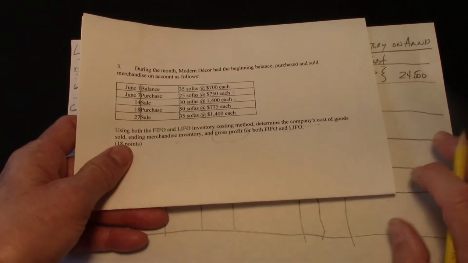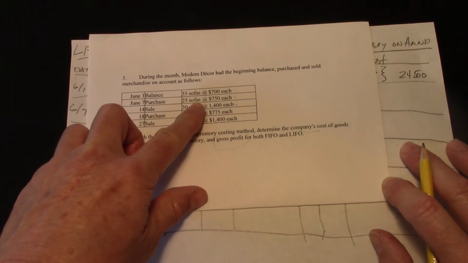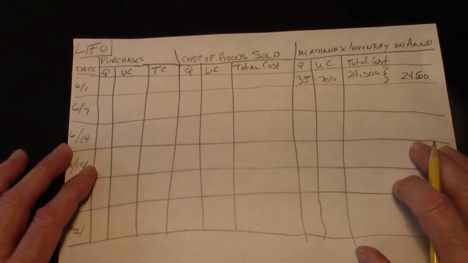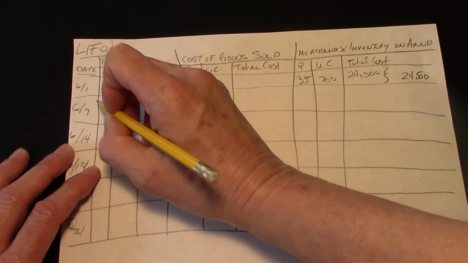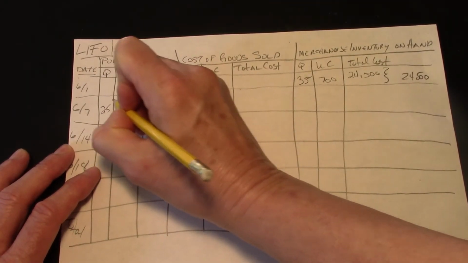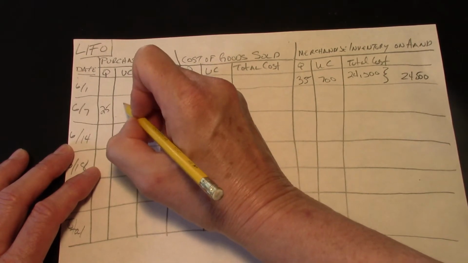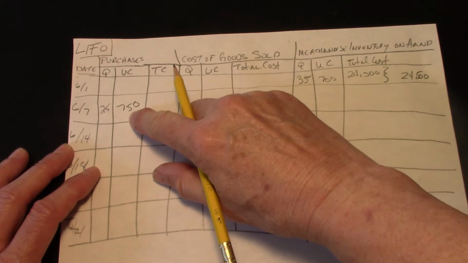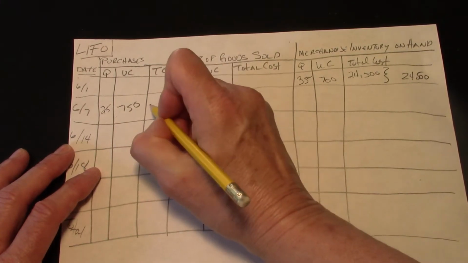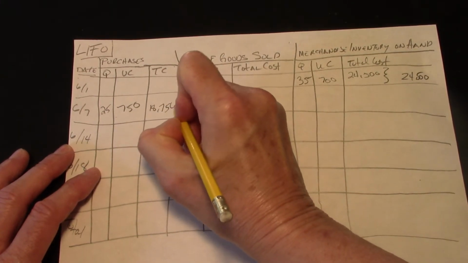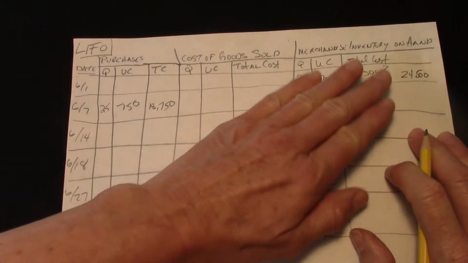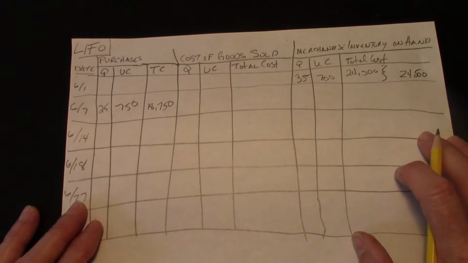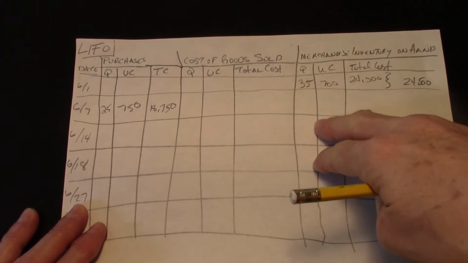The next thing that happens is we make a purchase, right? So that's got to go in the purchases column. So that's going to go as quantity 25, unit cost 750, 25 times 750 is 18,750. So now we update our inventory because we've added 25 sofas to our inventory and it's important to keep it in order.